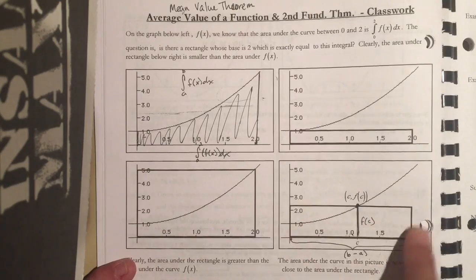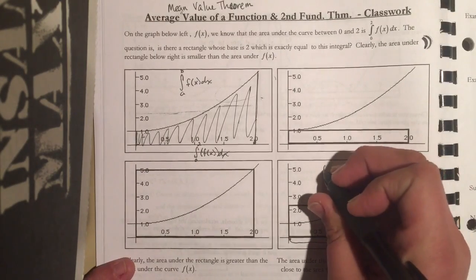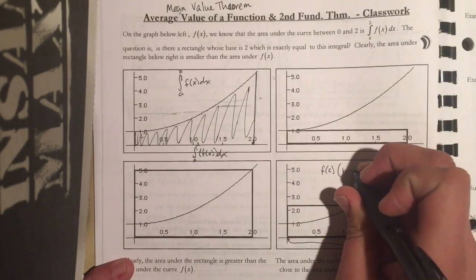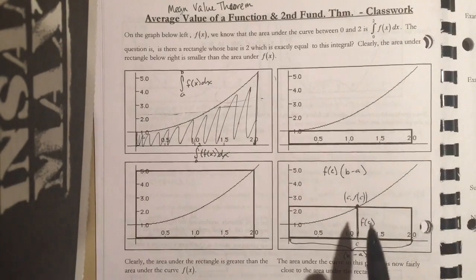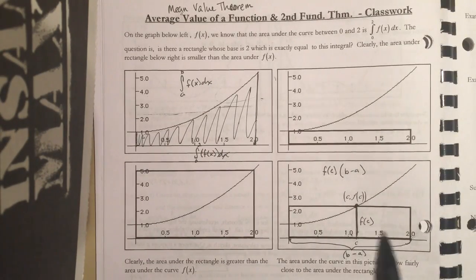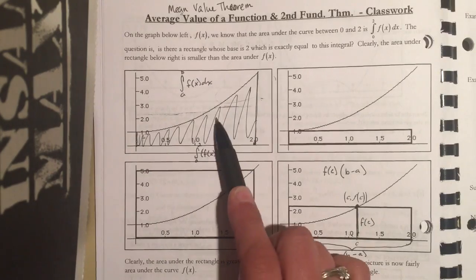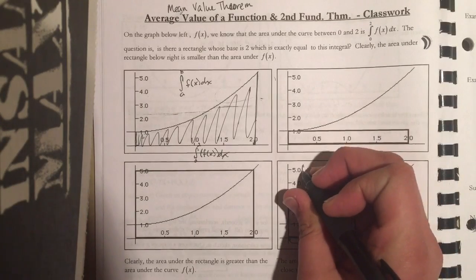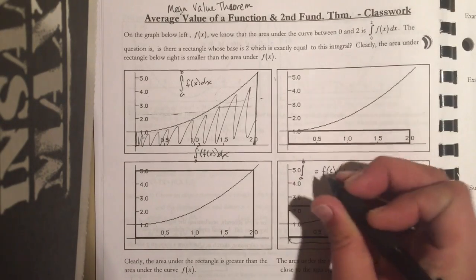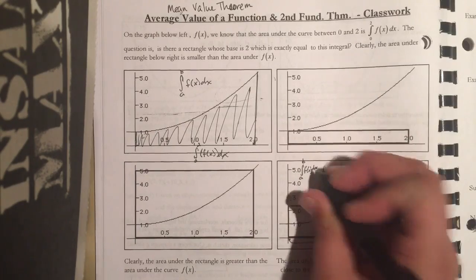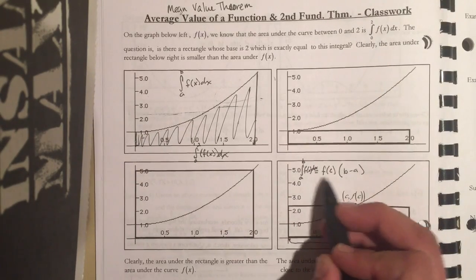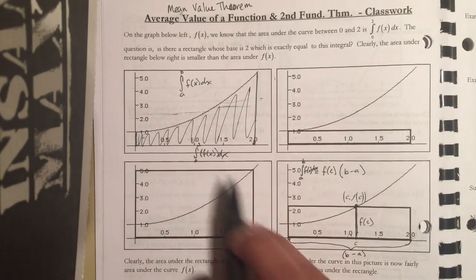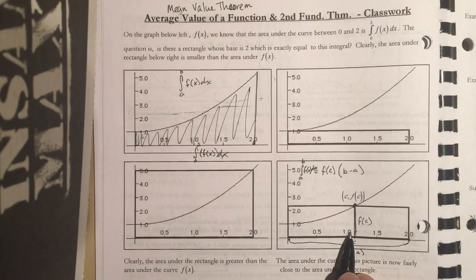So the area of this rectangle, we could say is the height, okay, times the width, which is B minus A. And the whole point of the mean value theorem is that the area of this rectangle is supposed to equal the area underneath this curve, right? So we could set this equal to the integral, right? So this integral should equal the area of this rectangle, okay? So the area here should equal the area of this rectangle, okay?